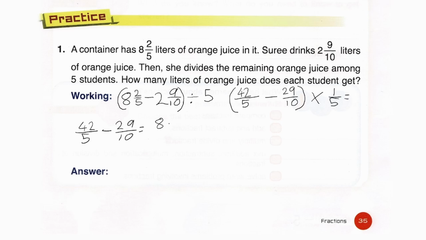So 84 over 10 minus 29 over 10 equals 84 minus 29.